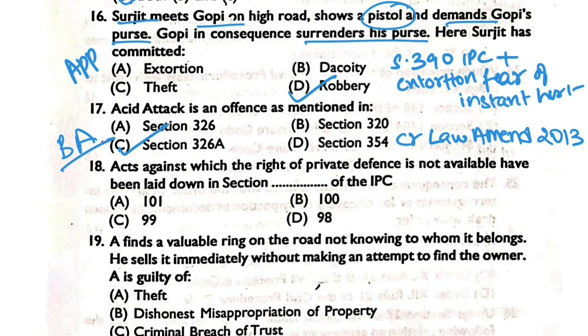Anything that was added by a recent amendment, Criminal Law Amendment or the Indian Evidence Act Amendment, do those really well because they love to ask those questions, especially the Criminal Law Amendment of 2013. Feel free to take these notes while you're watching this video, or you can watch this video repeatedly whenever you want so you can remember the points that I'm giving you as we're going through the question paper.